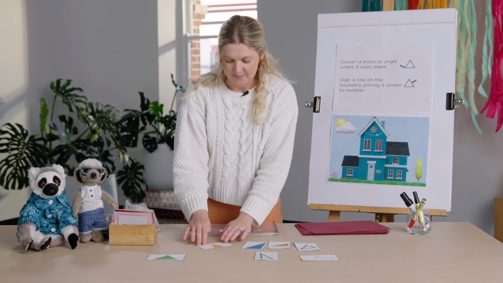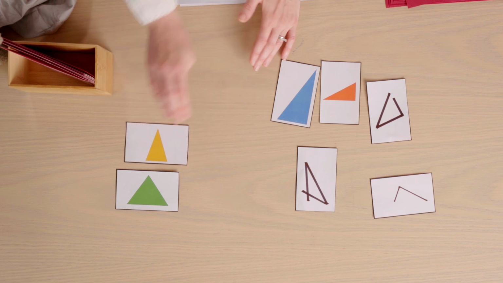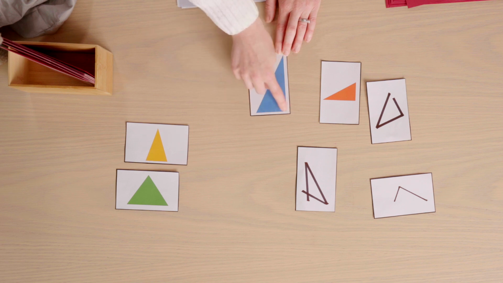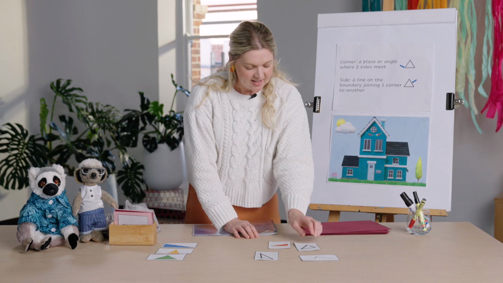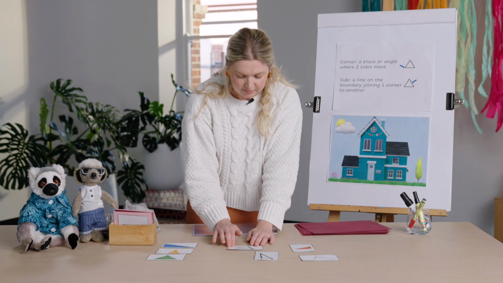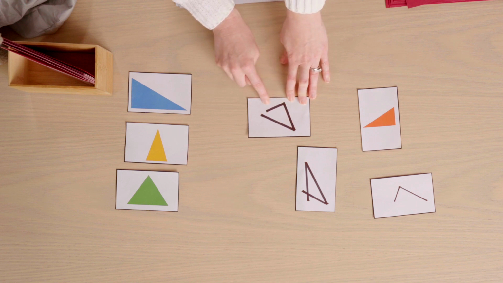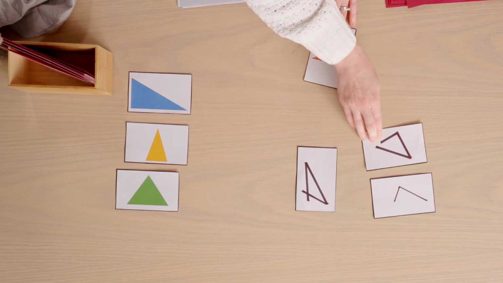What about this one? I can see 3 corners and 3 sides. That's a two-dimensional shape. What about this one? 1, 2, 3. There are the corners. Here are the sides. It's a two-dimensional shape. Now, this one here, I can see the corners and the sides, but they're not joining. The side isn't joining to the other, so that's not following the rules. Let's put that over here.